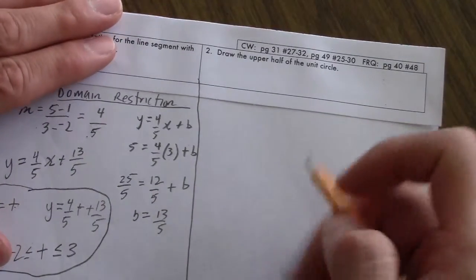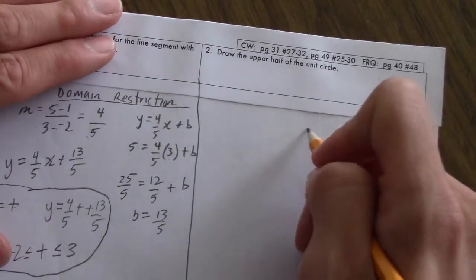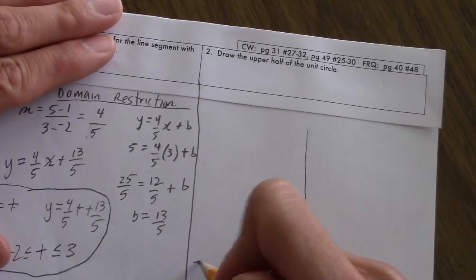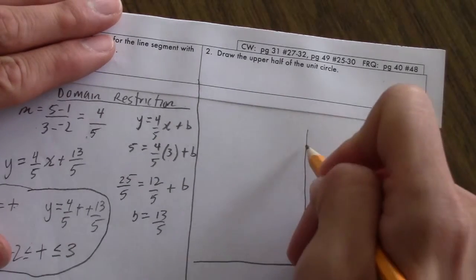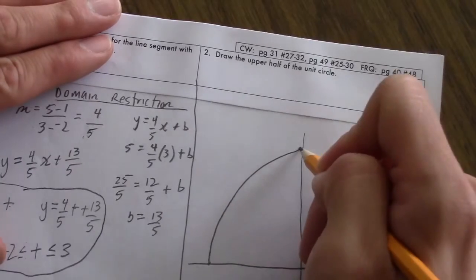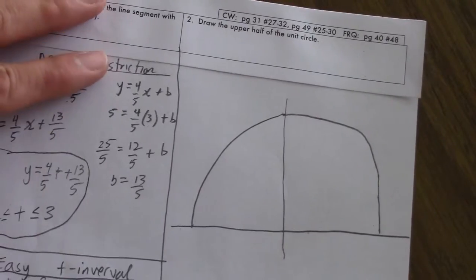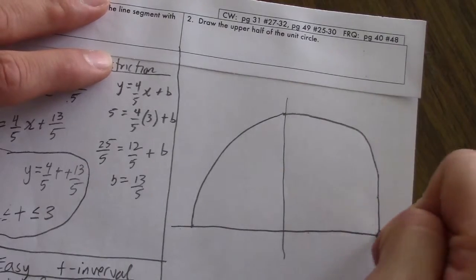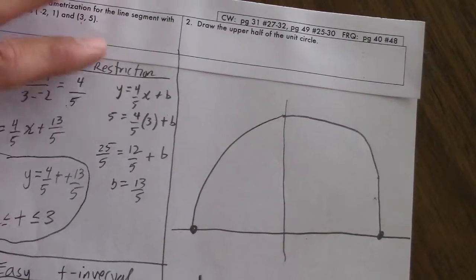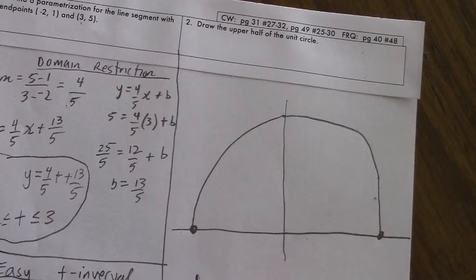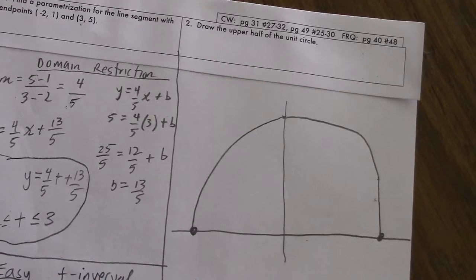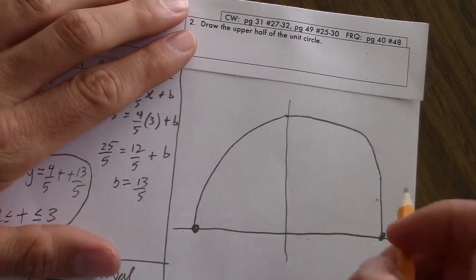We're going to draw the upper half of the unit circle. So I think the important thing to remember about the unit circle is that it's cut into 12ths.